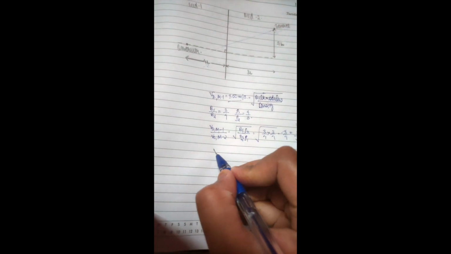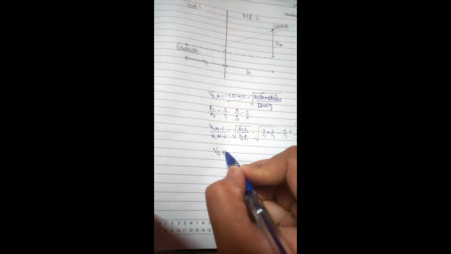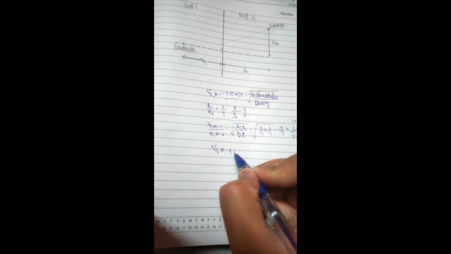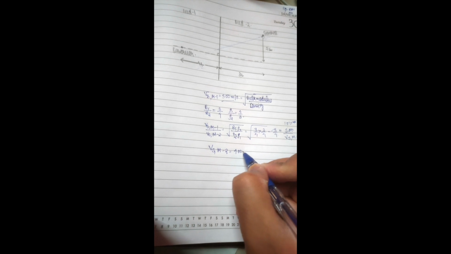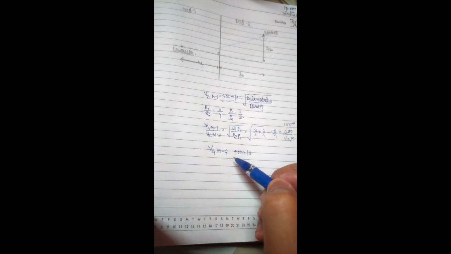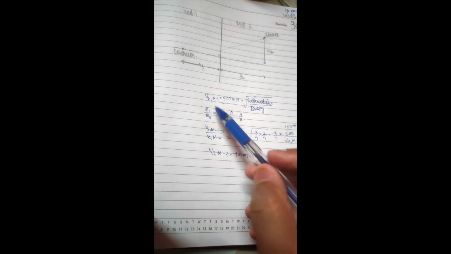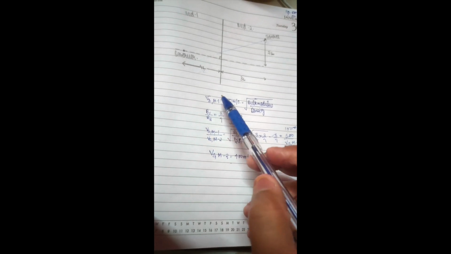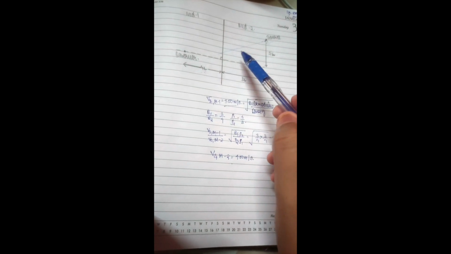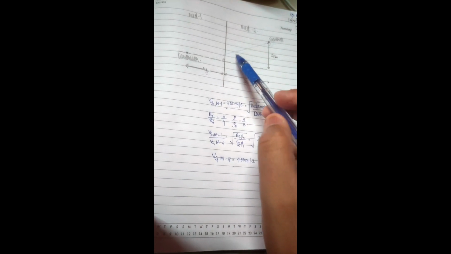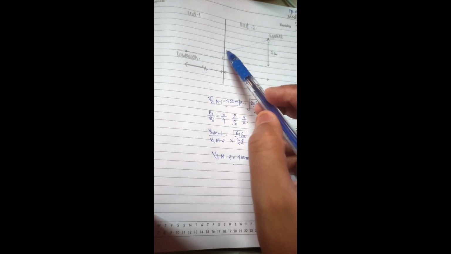So velocity of sound in medium 2 is 400 meters per second. Now we have the velocity of sound in the second medium and the velocity of sound in medium 1. Now we can apply Fermat's theorem of least time to this problem and find how the sound will deflect.